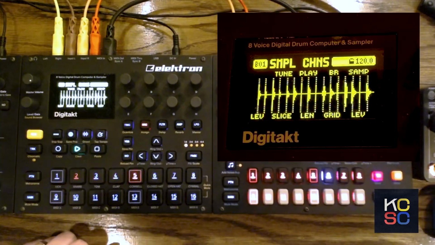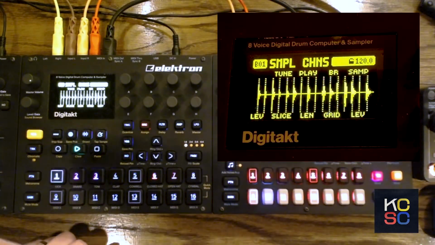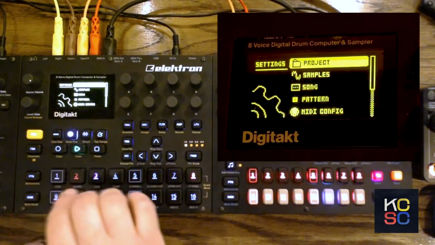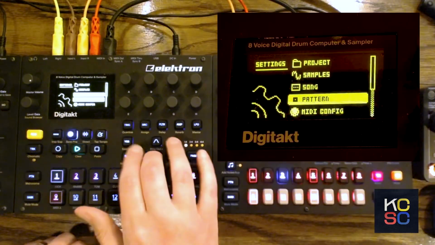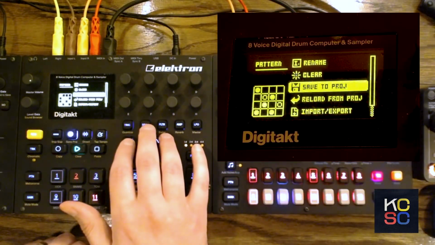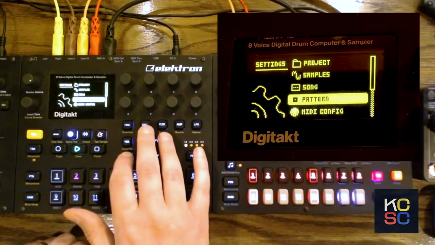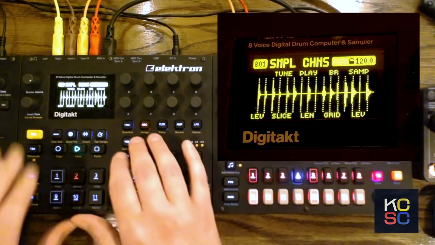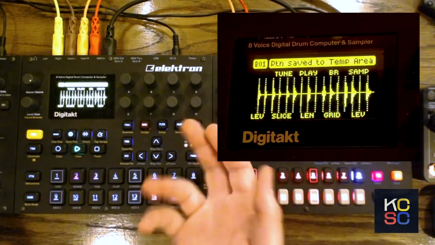You start your base camp here, you save the pattern, and you do that by going in here to this, and then going to pattern, and then save to project. That saves your pattern to where, even if you function yes, you can reload it.